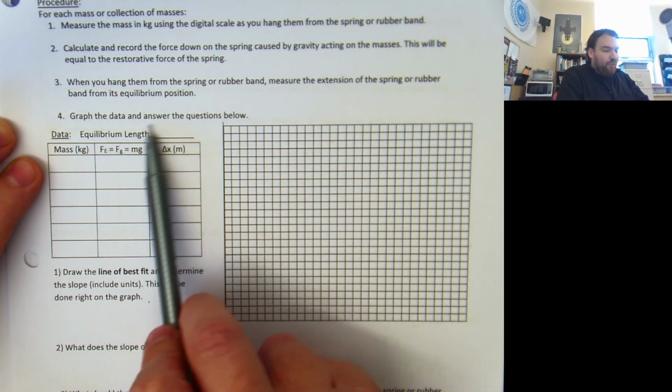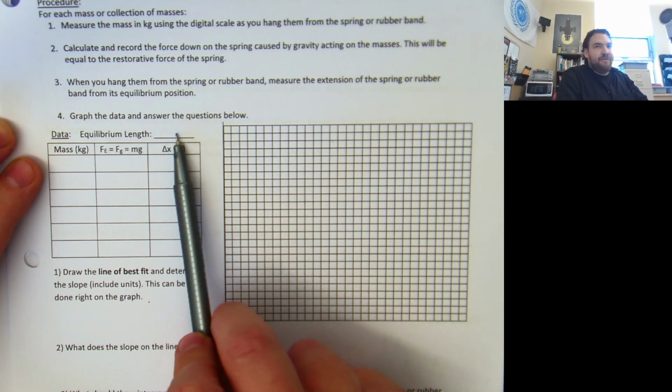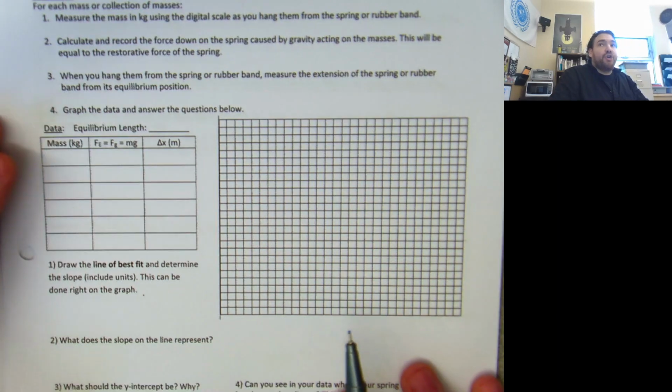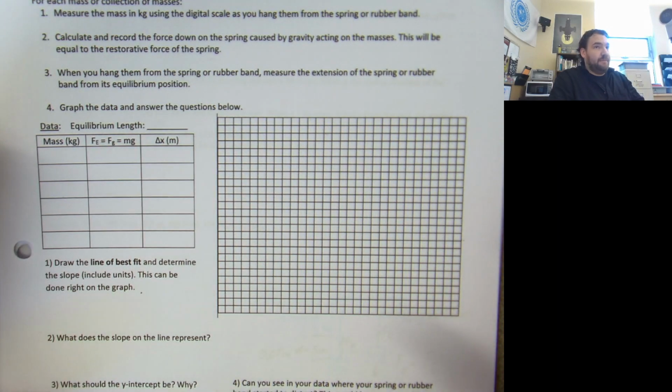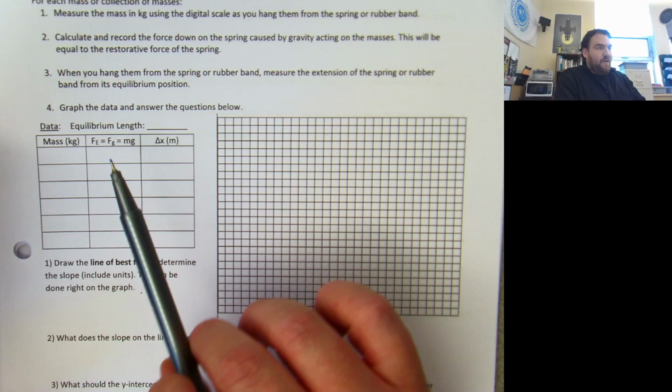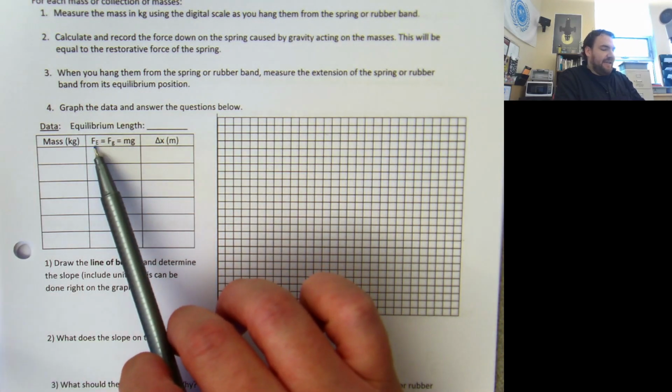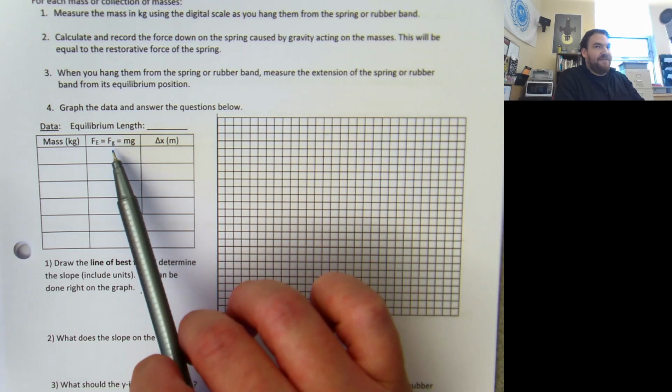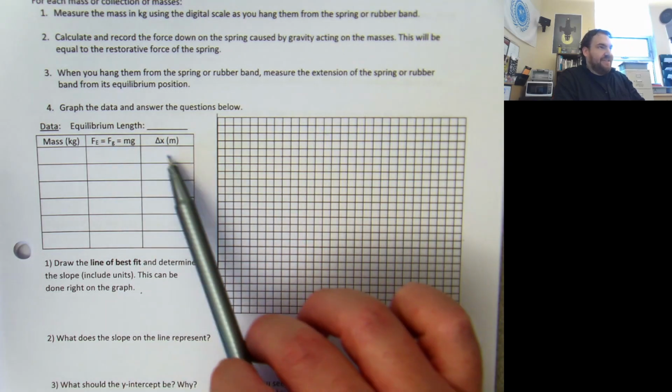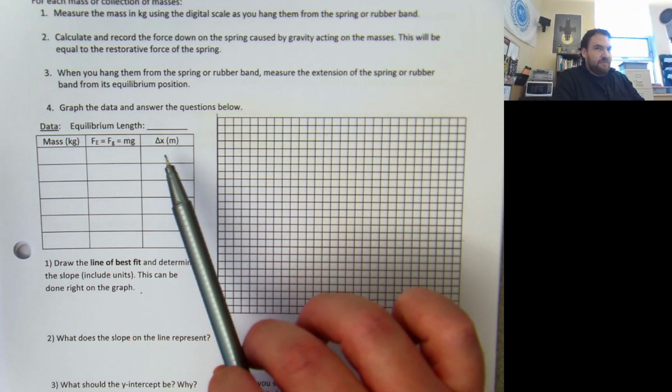You'll have already measured the equilibrium length here, and then you can go ahead and start to figure out what these extensions are. You're going to graph this thing. Now, when it's hanging static, the elastic force is going to equal the gravitational force, and the extension is going to be something that you measure.